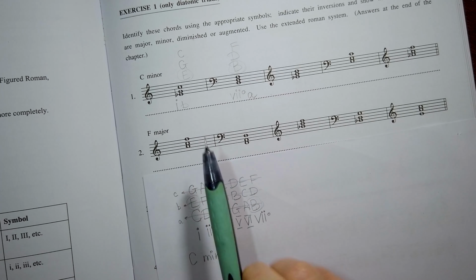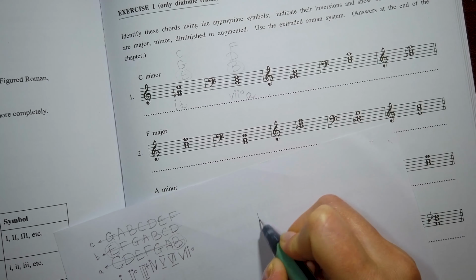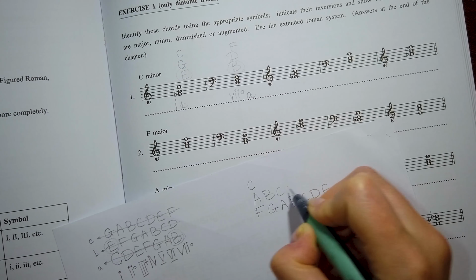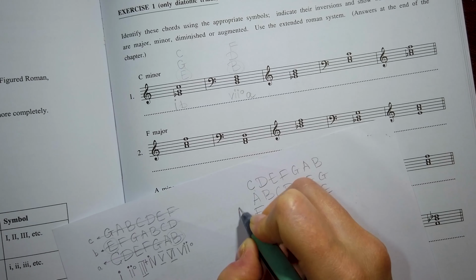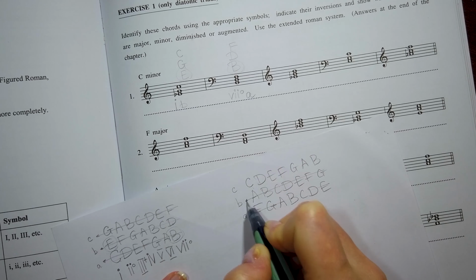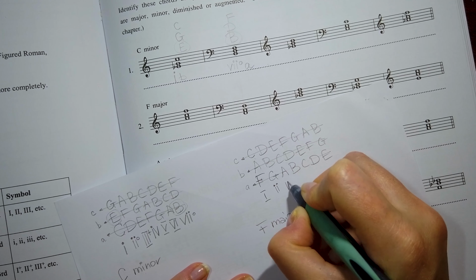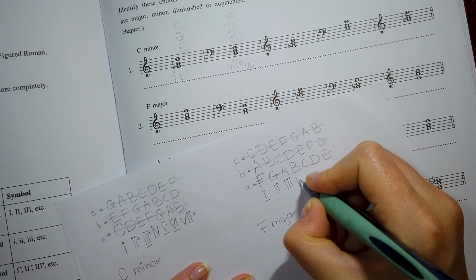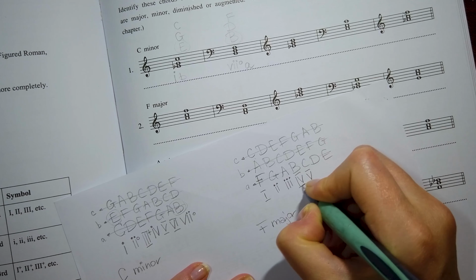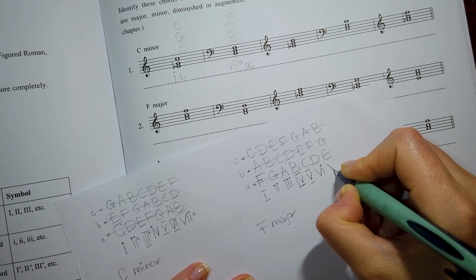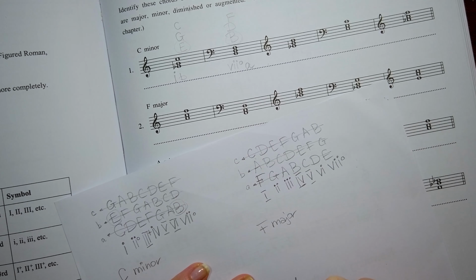Now another one, F major. So for F major we have to write another table starting from F, again with inversions A, B and C. For F major, the first is major, so big, second minor, third minor, fourth major, fifth major, sixth minor, and the seventh diminished. So let's follow this table.